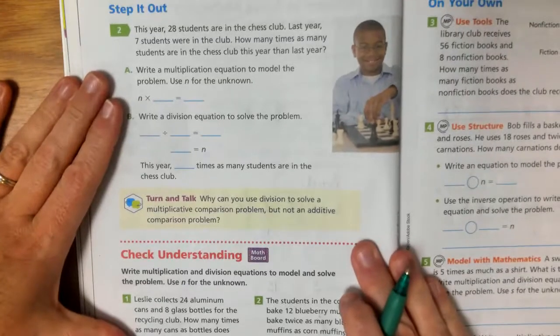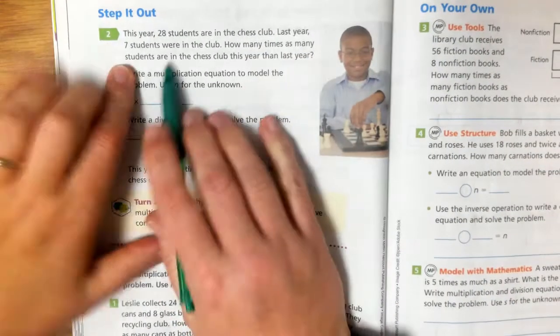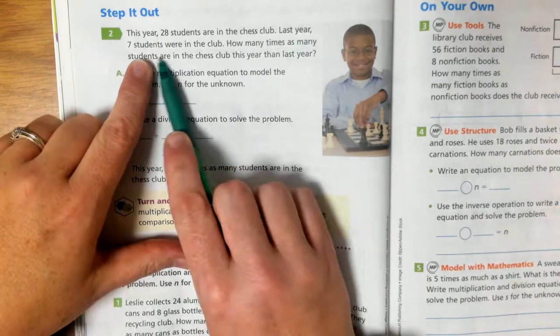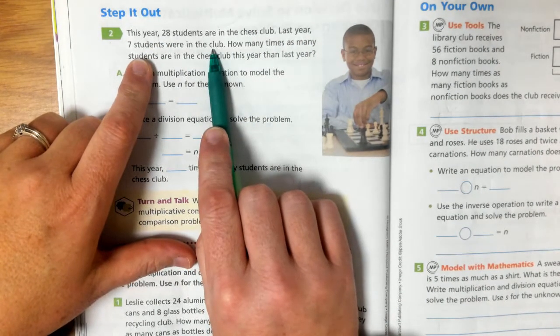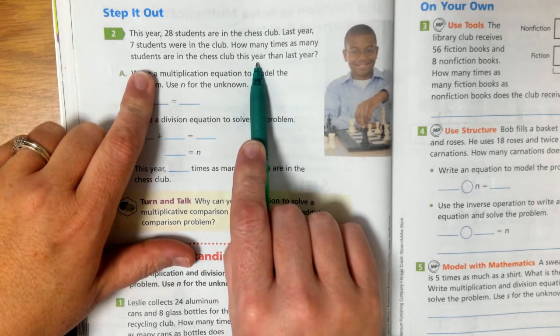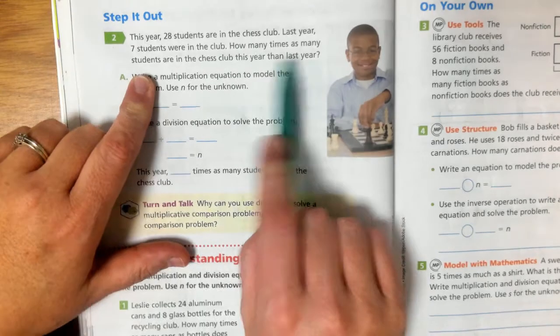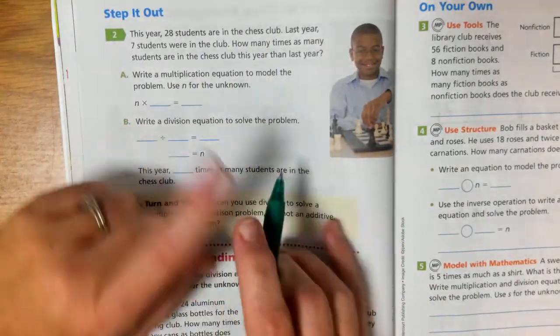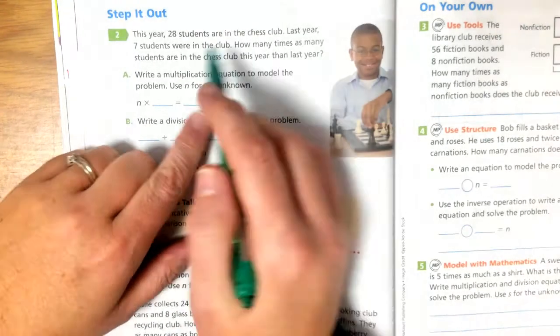Let's go to page 62 and practice this one. So this year, 28 students are in the chess club. Last year, 7 students were in the chess club. How many times as many students are in the chess club this year than last year? So right now, what is the information we know? Let's read the problem again to find the information we know.